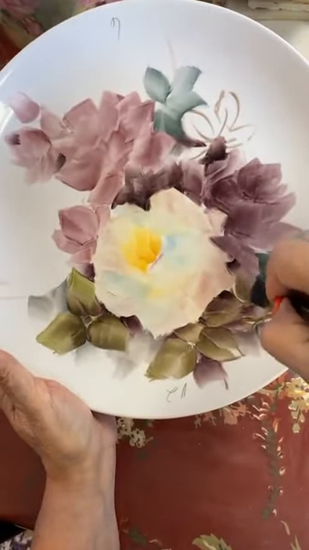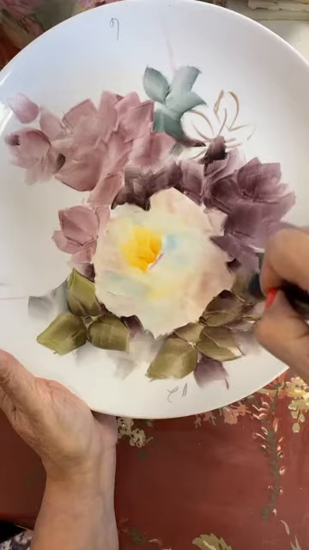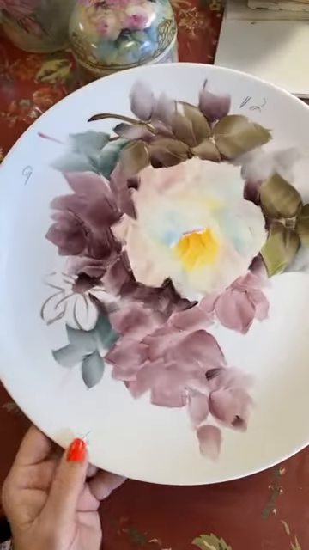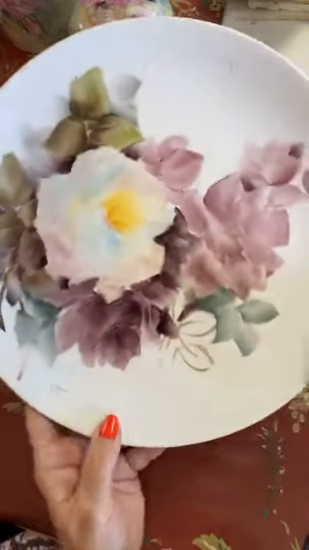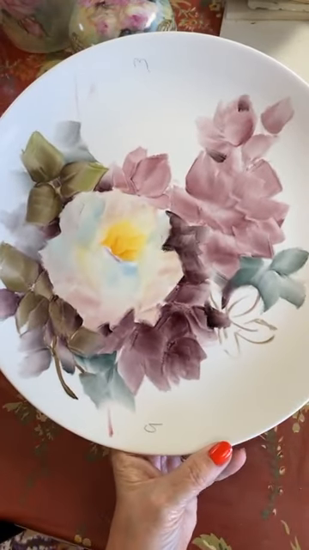Sorry, I bumped the tripod. All right. So these are all just blocked in, doing the same thing that I did before.